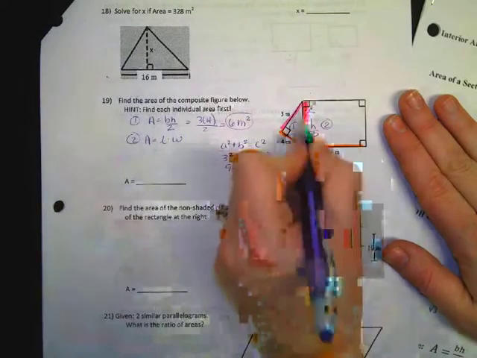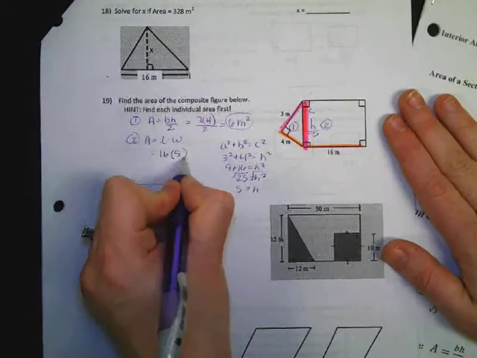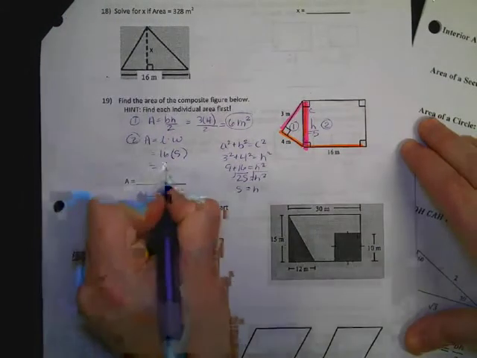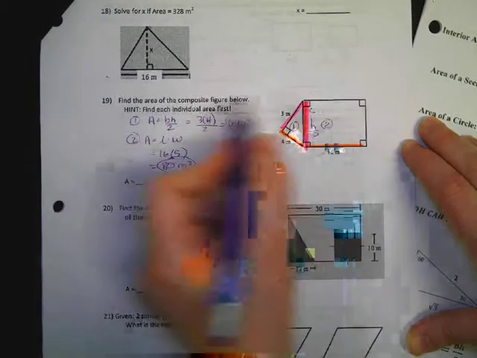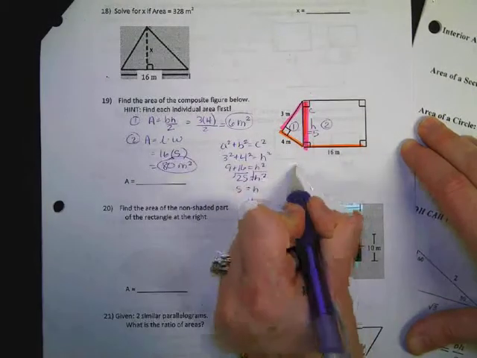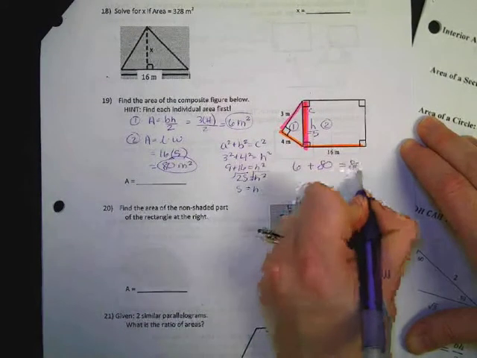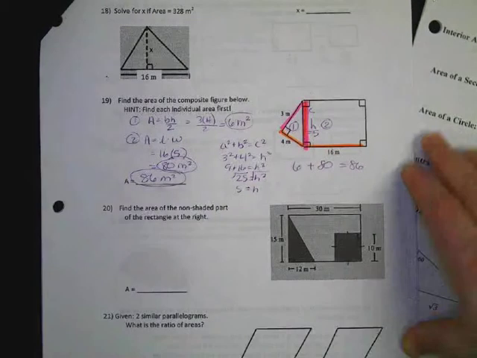So to find the area of that rectangle, I would do length 16 times width 5, which comes out to 80 meters squared. And again, if I want to find the area of the whole thing, I want the 6 meters squared of the first one plus the 80 meters squared of the second one, which comes out to 86 meters squared. There's my answer.